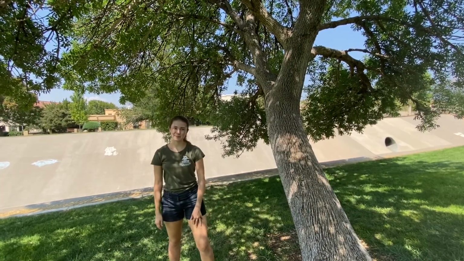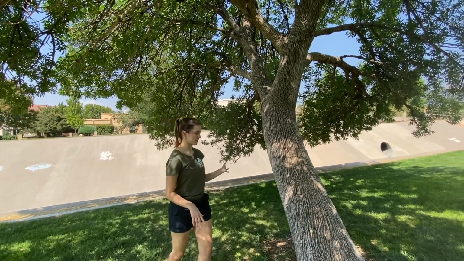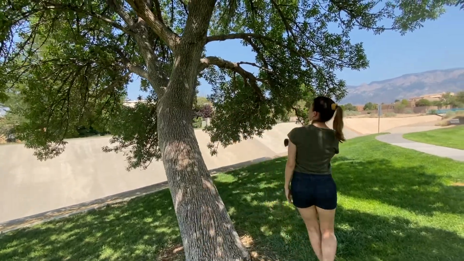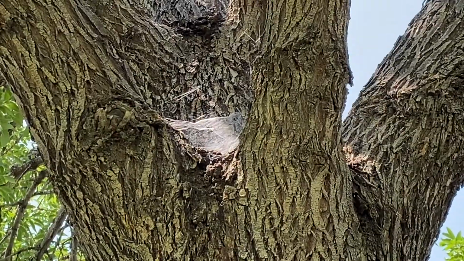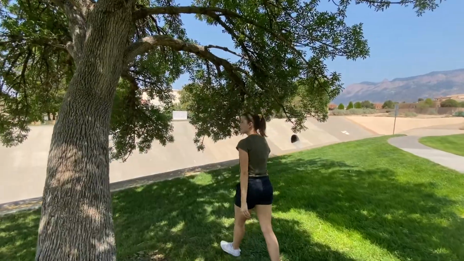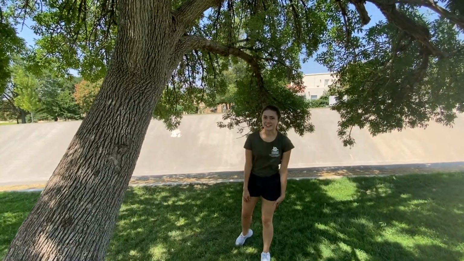So for the next step, I'll be looking for any animals or insects that are interacting with the tree. So you just want to make sure that you look all the way around the tree. And I can see a spider web, so we can assume that there's some spiders up there, maybe some other smaller insects. And that seems to be all that I can find in the tree. So that's all for that step.